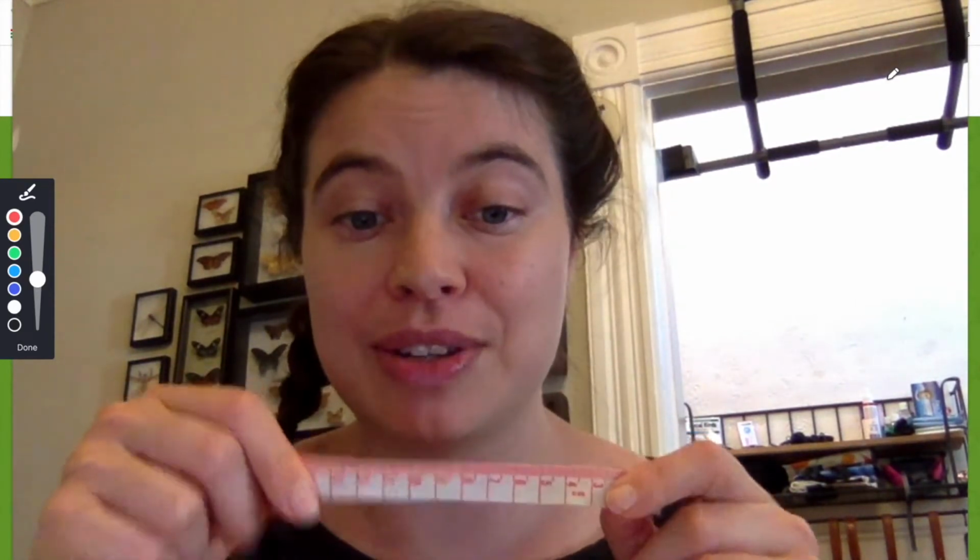So in science, we're always going to use centimeters, not inches. This will also make your job much easier, because at the end of this, you're going to have to convert that distance into meters, and it's very easy to go from centimeters to meters, and a little bit harder to go from inches to meters. So if you want to go from centimeters to meters, all you have to do is divide by 100, because there are 100 centimeters in a meter. So if I measure something as being 50 centimeters, that's 0.5 meters, or half a meter.